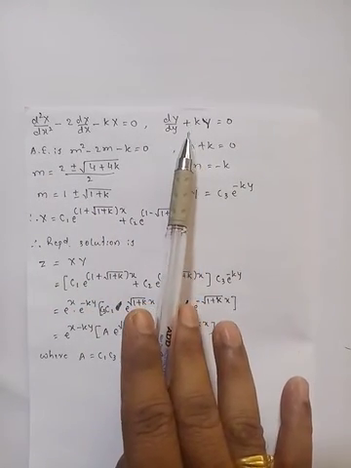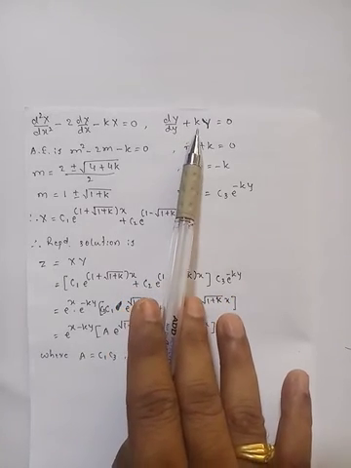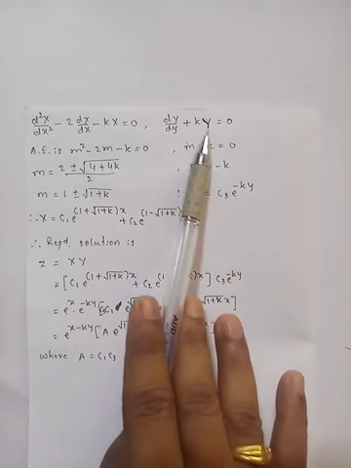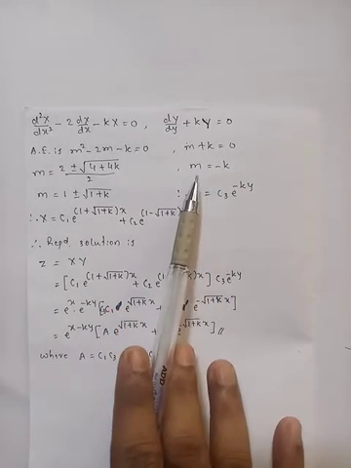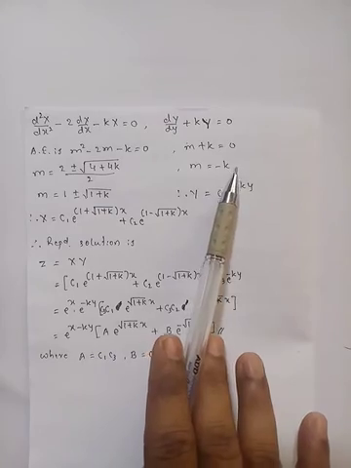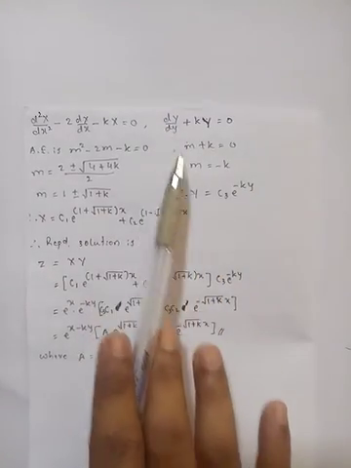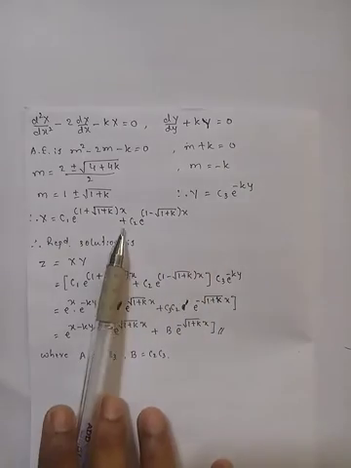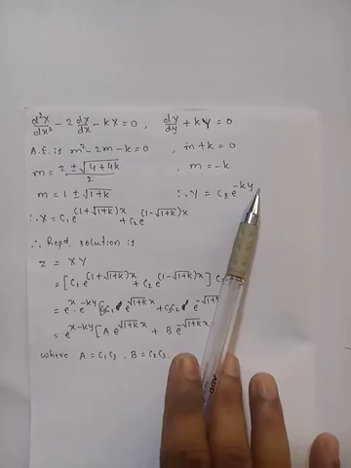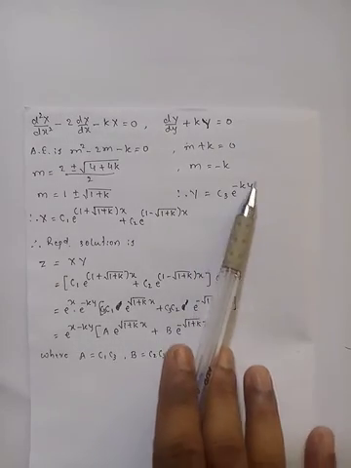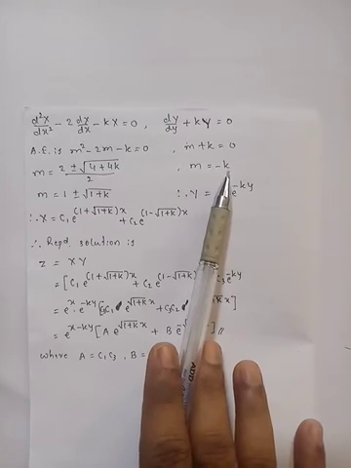Similarly, for the other ordinary differential equation, dY/dy + kY = 0, we can write the auxiliary equation as m + k = 0. Therefore m = -k. So this is the one real root. For one real root we write the solution as Y = c3 e^(-ky), where we take another arbitrary constant c3. You know how to write the solution when we have one real root.